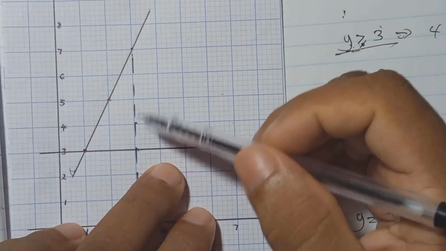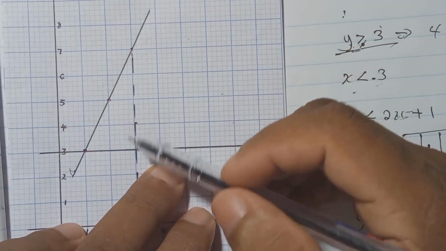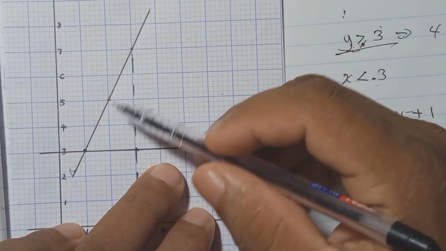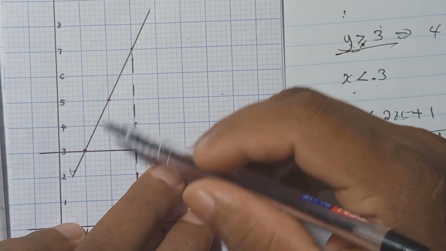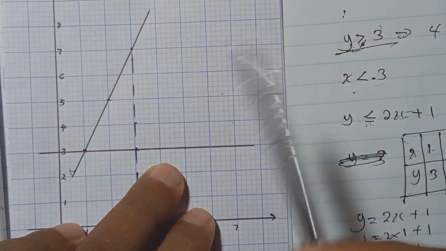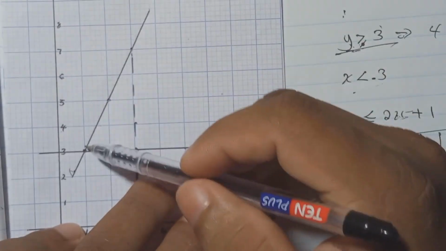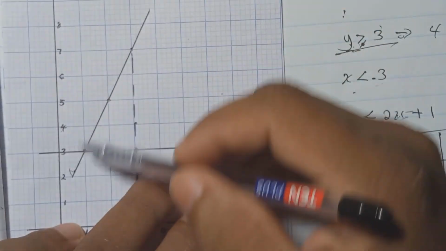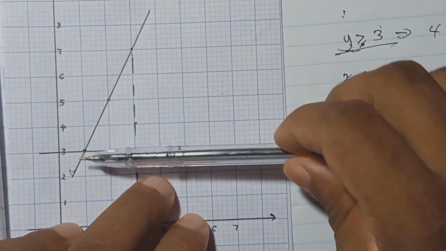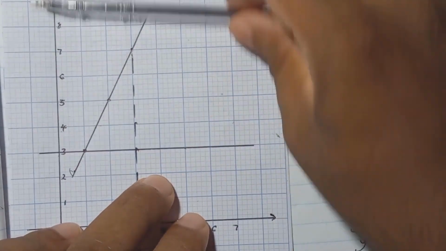Okay, that means we have to color one region. Most of the time when they give this type of question, it forms a triangle or rectangle, that kind of shape. So I think this triangle should be colored, but we have to confirm it from this line, this side. Okay, that means everything here you have to color.